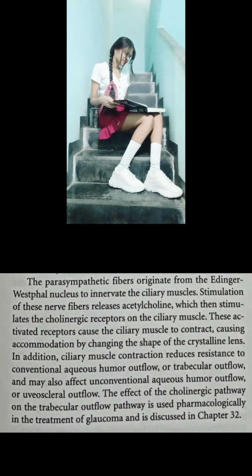In addition, ciliary muscle contraction reduces resistance to conventional aqueous humor outflow, or trabecular outflow, and may also affect unconventional aqueous humor outflow, or uveoscleral outflow. The effect of the cholinergic pathway on the trabecular outflow pathway is used pharmacologically in the treatment of glaucoma, and it is discussed in chapter 32.